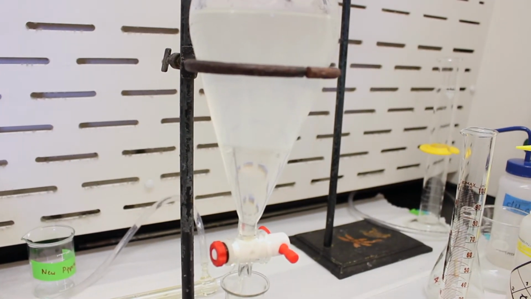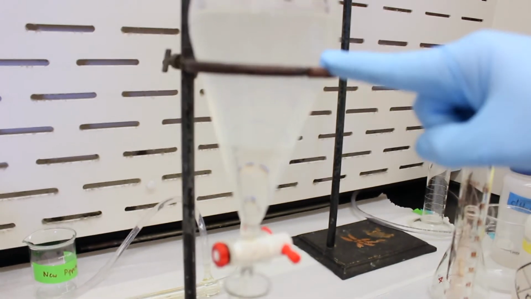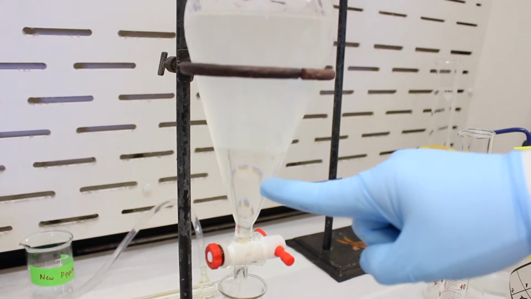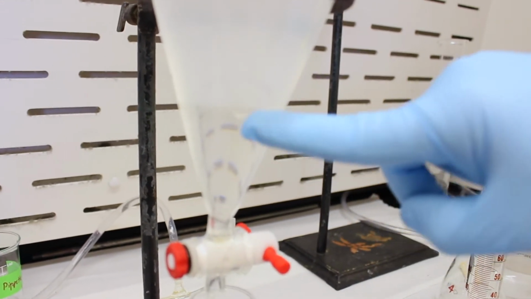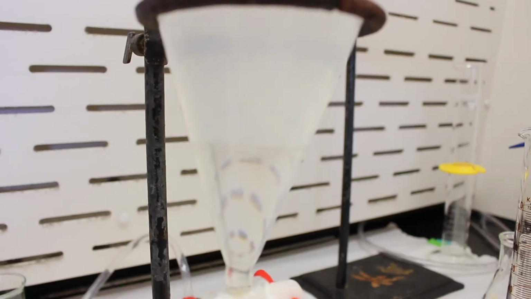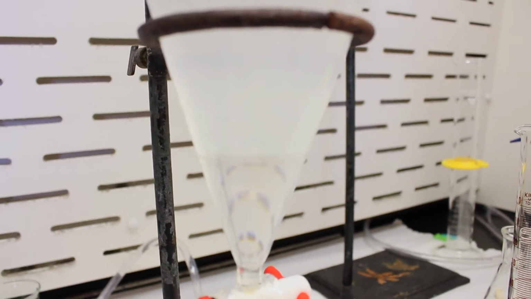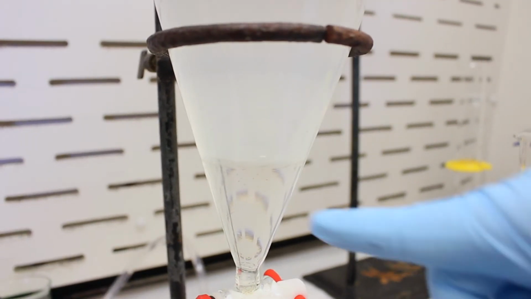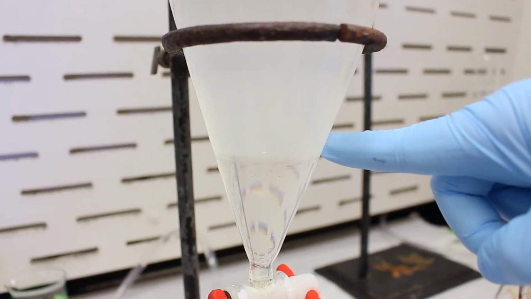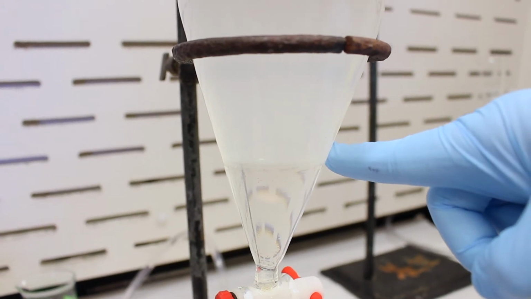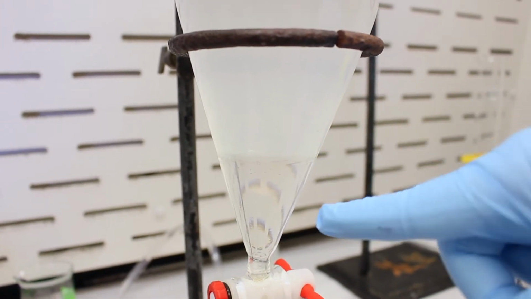Okay, so you can see the 2 layers have formed. On the top is the water with the eugenol, and on the bottom is the DCM. Here at the interface, you can see where the 2 phases meet, and you can see some dichloromethane trying to get to the bottom. Now, if we just left this here, there wouldn't be very good extraction. So we need to agitate the solution in order for the extraction to proceed.